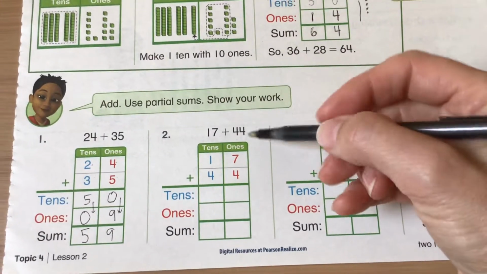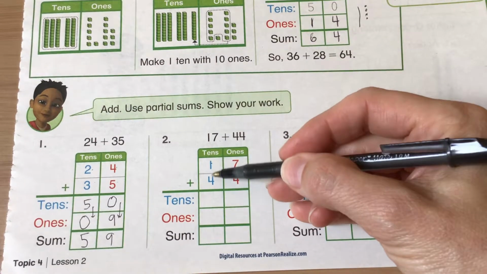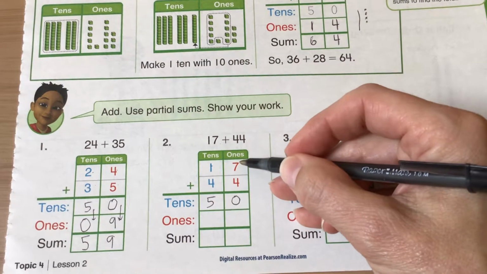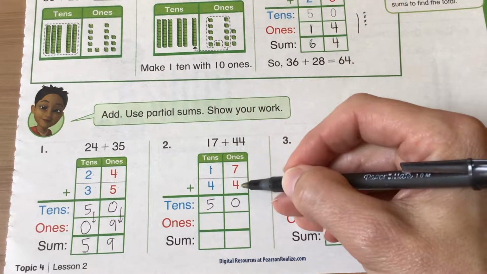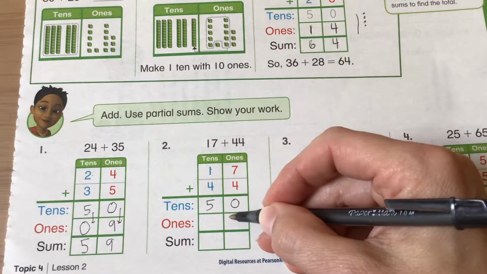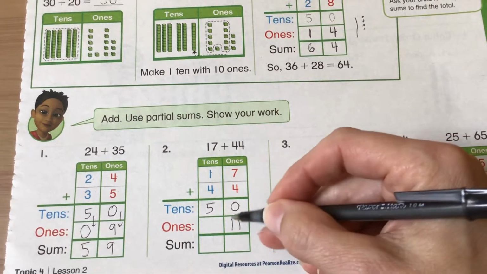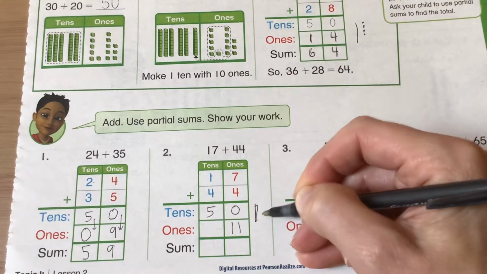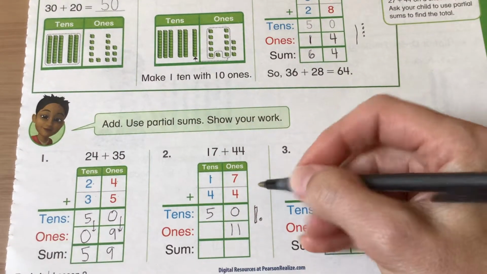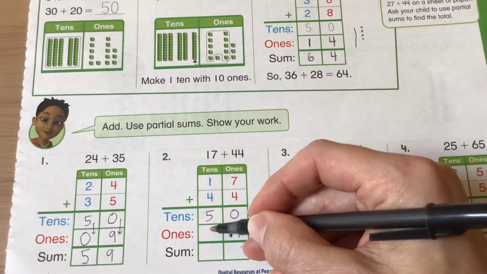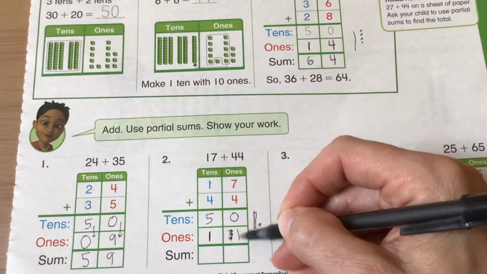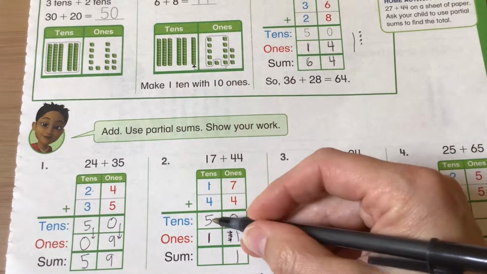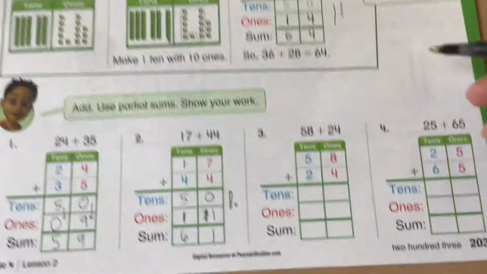Heading on over here to number 2, we're going to do our tens first. 1 ten plus 4 tens is 5 tens and 0 ones. Now we have 7 plus 4. 7 plus 4 is 11. We can't put an 11 in here. We can't have 2 digits in that same box. So we know that 11 is 1 ten stick and 1 little dot. So we're going to move one of these ten sticks over and put it here. So we have one group of 10 and 1 in the ones place is 11. So 0 plus 1 is 1 and 5 plus 1 is 6.